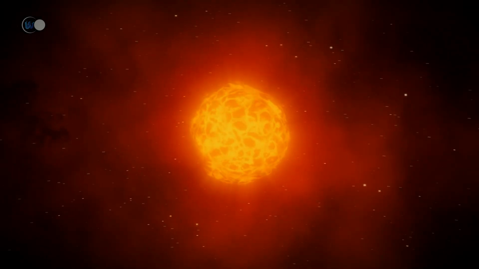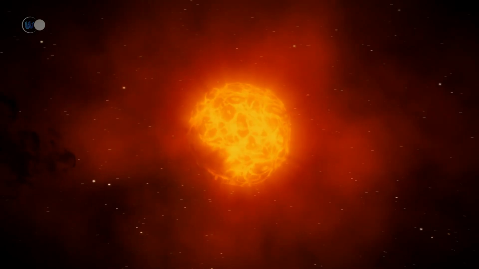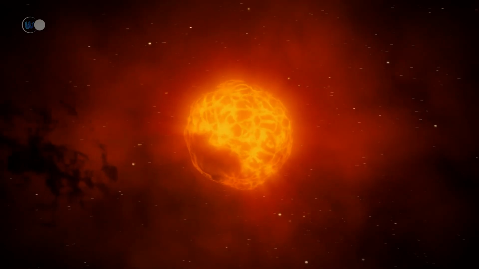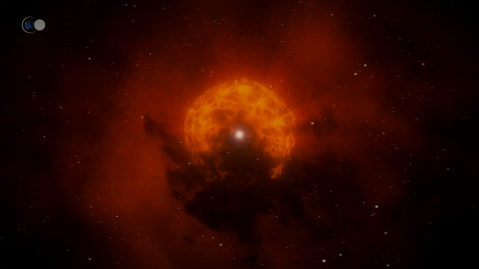Betelgeuse radiates more than 100,000 suns combined. Eventually, it will explode into a supernova, which can easily be observed from Earth in broad daylight.